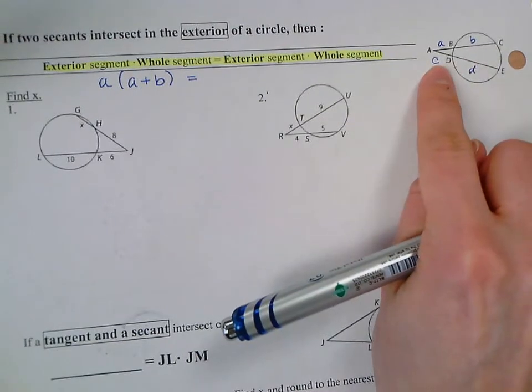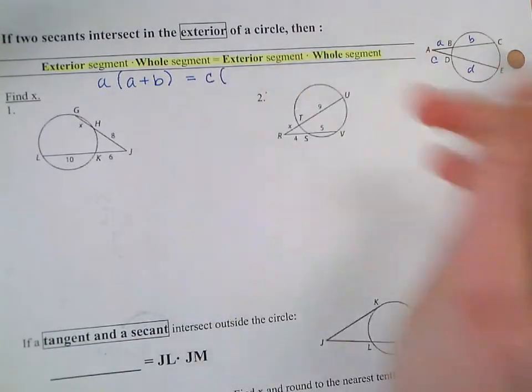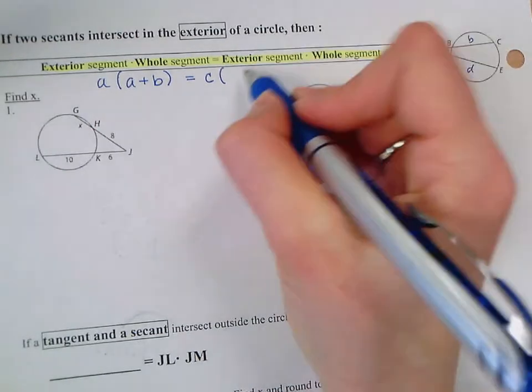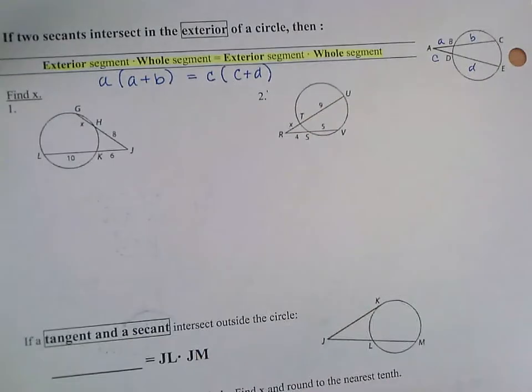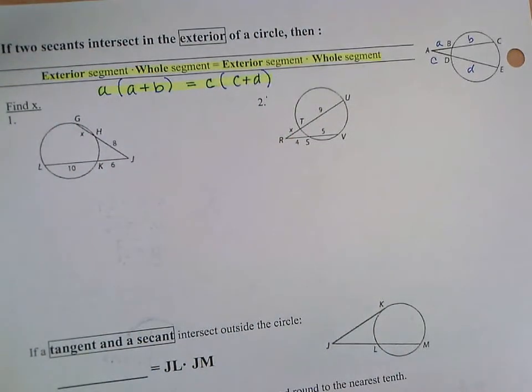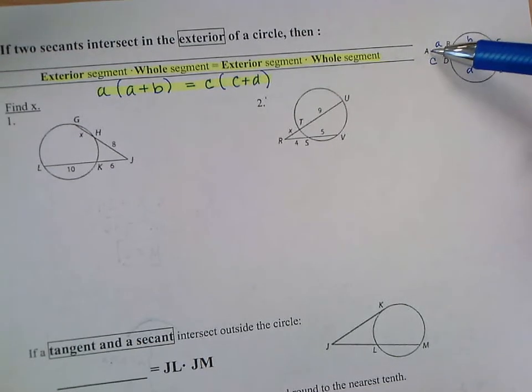The exterior segment, which would be c, multiplied by the entire segment, which is c plus d. Okay, it's a little different. So exterior segment multiplied by the whole segment. That's if the intersection of the two is outside of the circle.